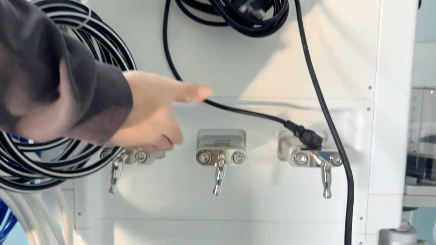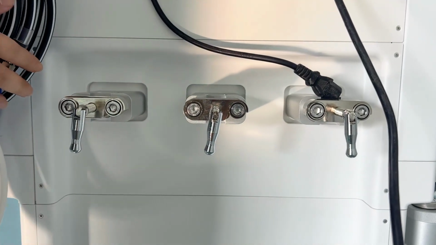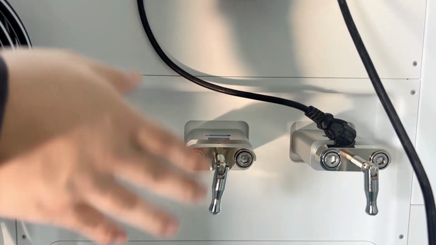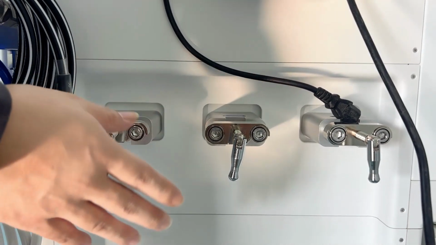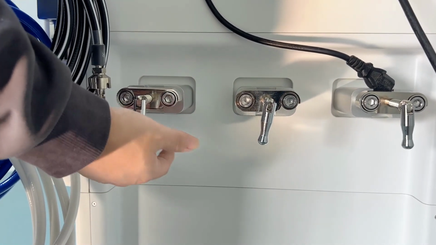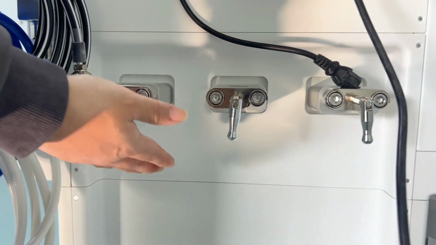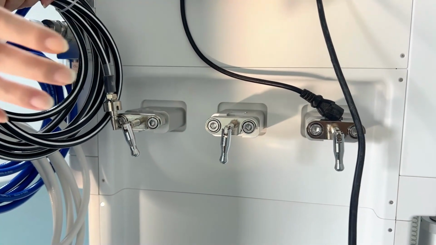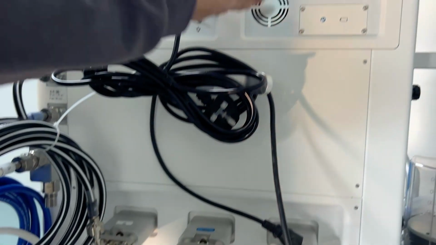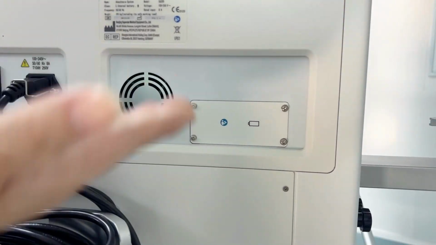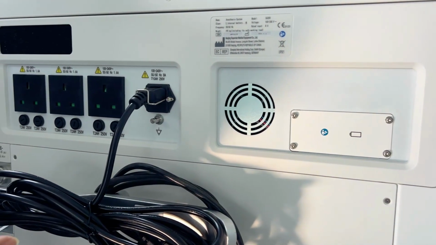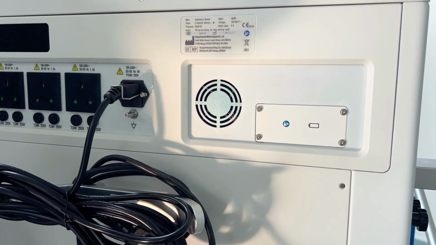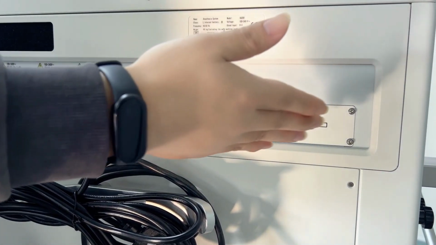Here are the yokes. The yoke is an optional function. We have oxygen, nitrous oxide, and air, one for each, so in total we can install 3 yokes here. Later you can hang the cylinders from your local country here, and the cylinders are easy to move together with the anesthesia machine. And here is the fan for giving the heat out. Also here we can install hospital information systems if you need, which is also optional.